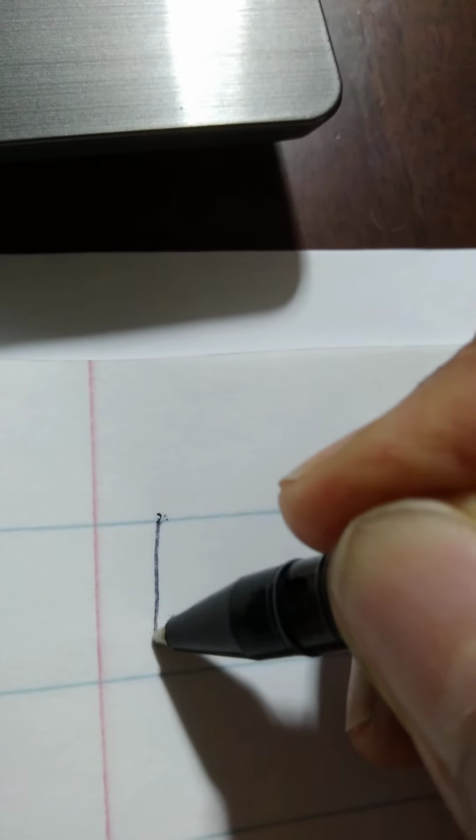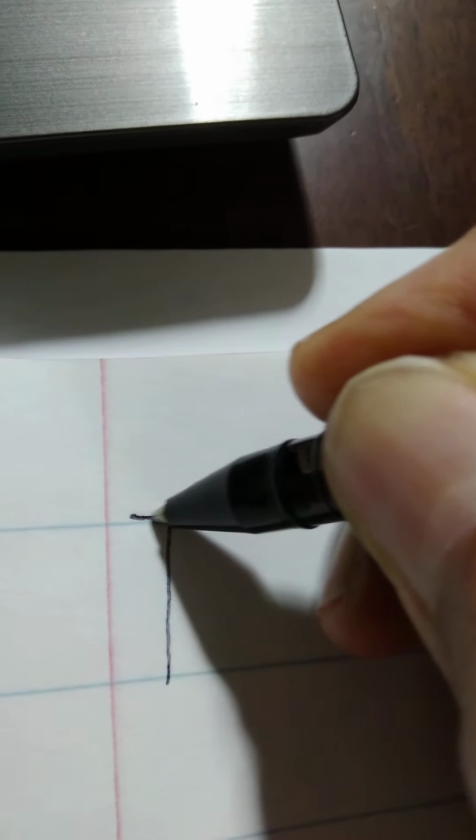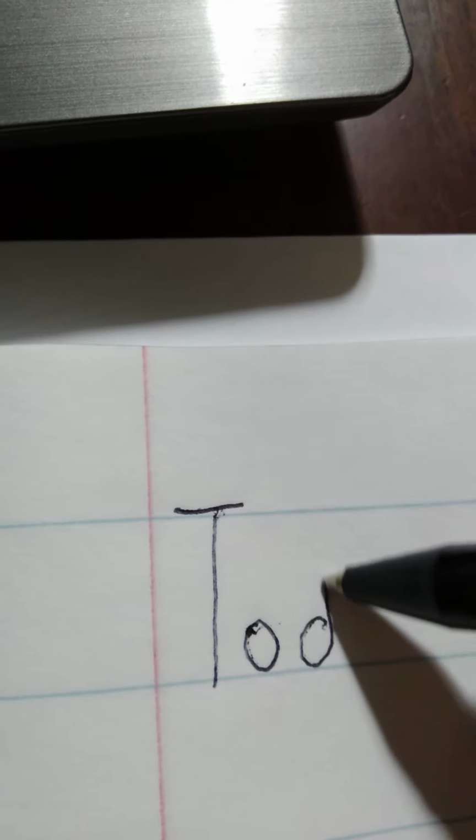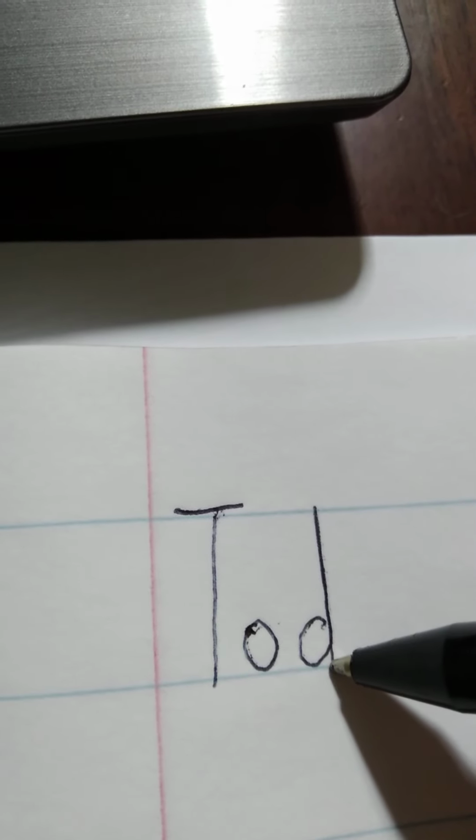So quickly, before we follow those instructions, I'm just going to start writing today. Again, T is down and across, straight down and across, okay? O is a short letter. It starts a little less than midway between these two lines. D goes around up to the top and down to the bottom.